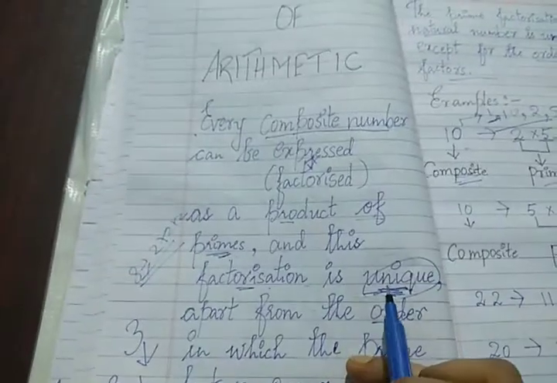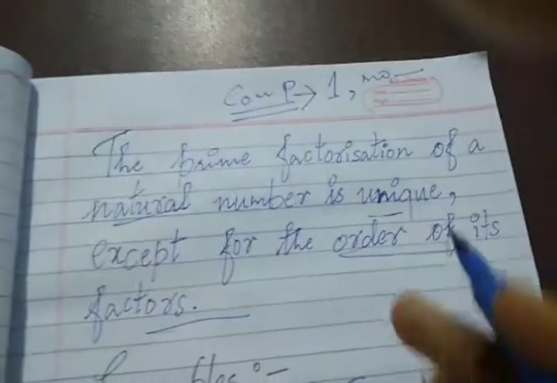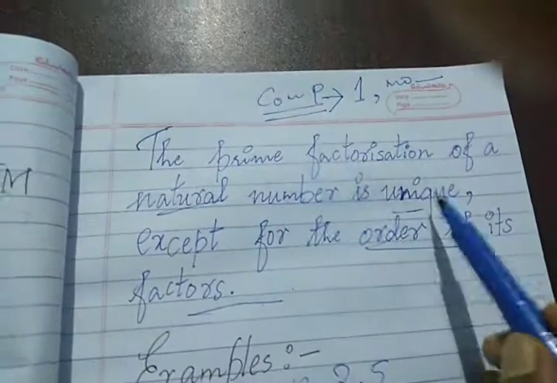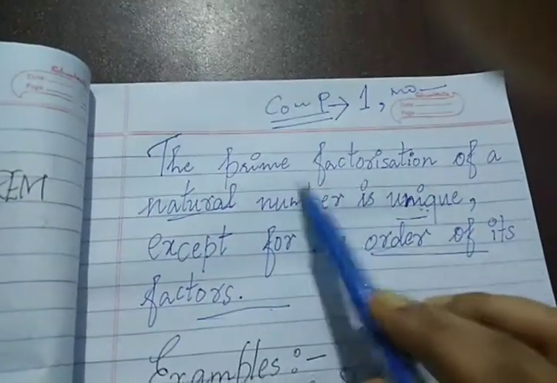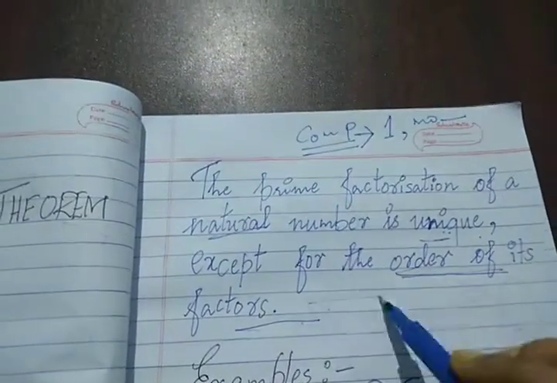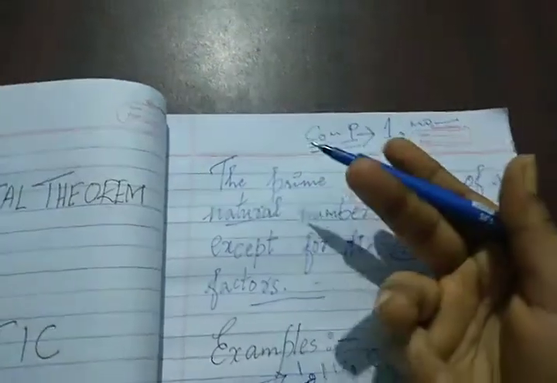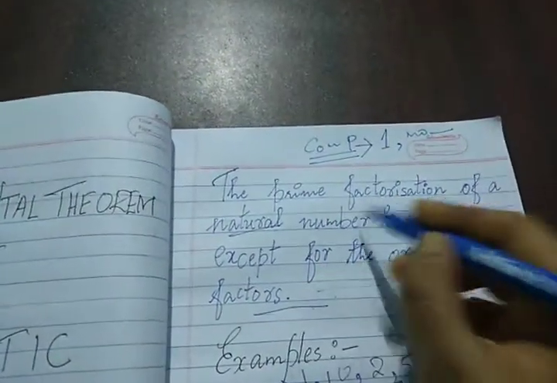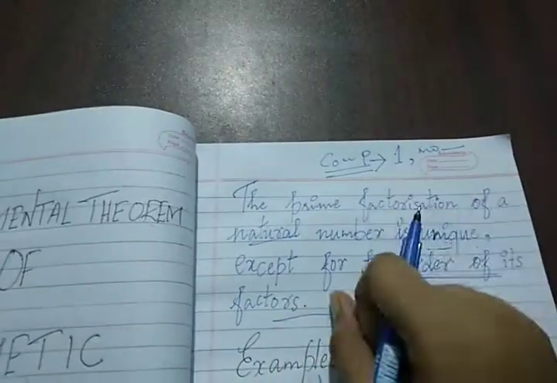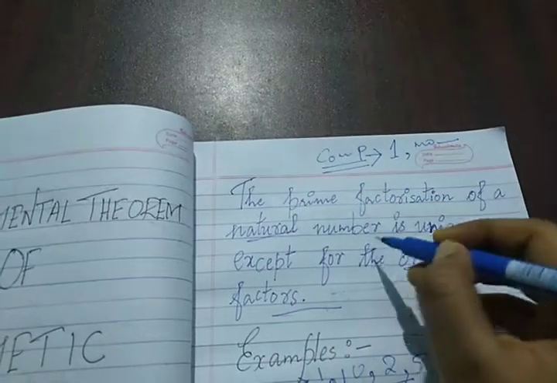This factorization is unique apart from the order in which the primes can occur. It can be expressed in another way: the prime factorization of a natural number is unique except for the order of its factors. The same thing I have explained over here, the same thing in a different way. It is only about the order, not the fundamental theorem of arithmetic itself. The order changes, I told you, right? That is what is given over here.